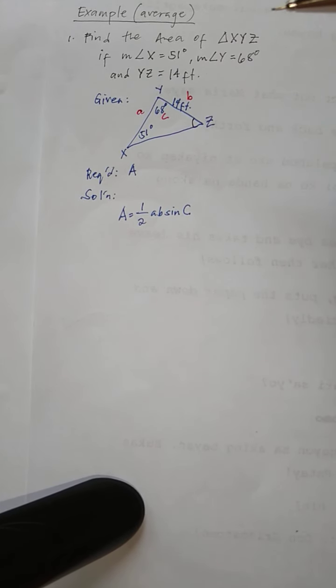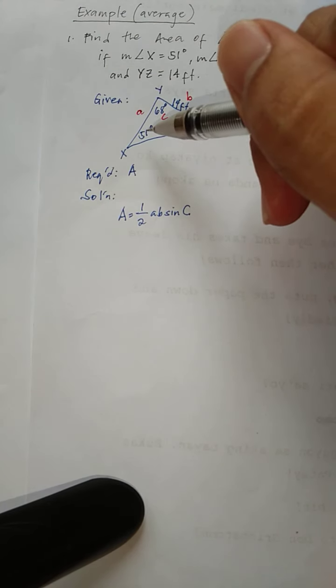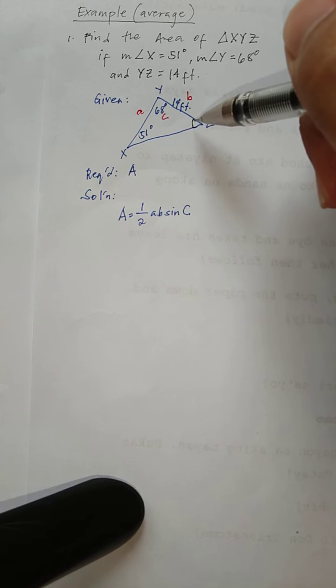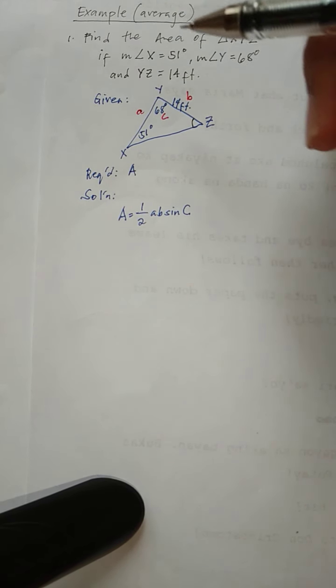First, we locate this angle here, angle Z. We can do that using the triangle sum theorem, that is, the sum of all angles in a triangle is equal to 180 degrees. Then we can use the law of sines, since we have a pair of an angle and an opposite side, and this angle Z is also opposite to the one we need, which is a. Once we have a, then we can substitute it to this formula to get the area.